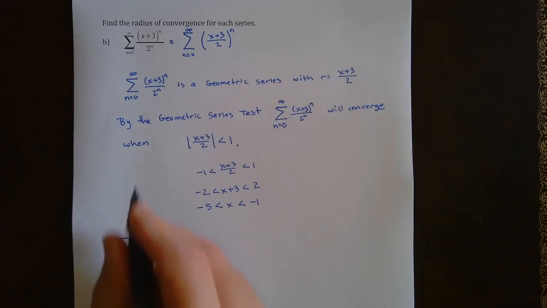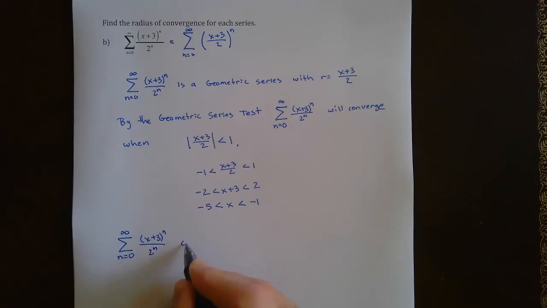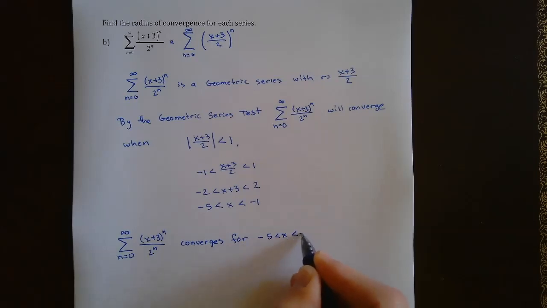So we've already said that the sum from n equals 0 to infinity of (x plus 3) to the n power over 2 to the n converges for -5 is less than x is less than -1.